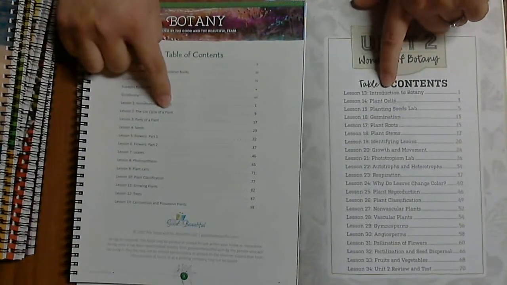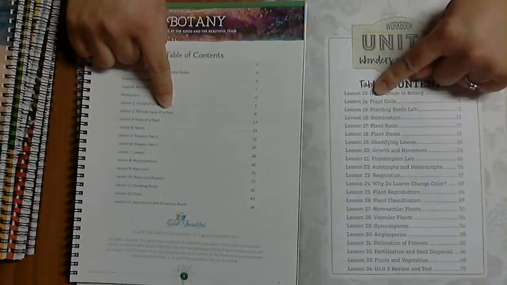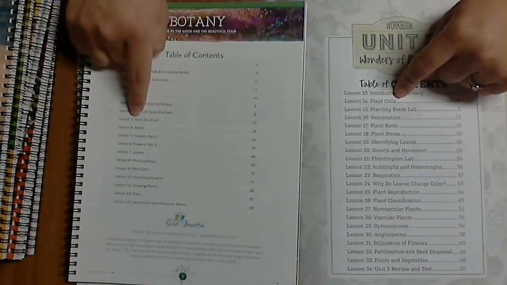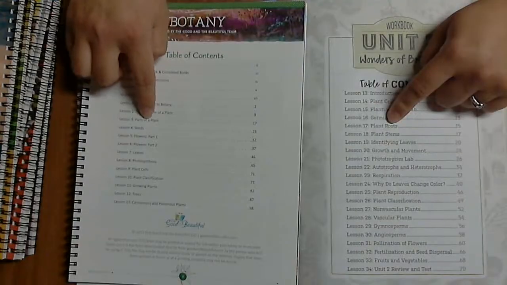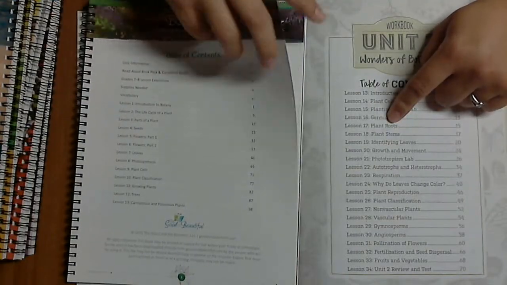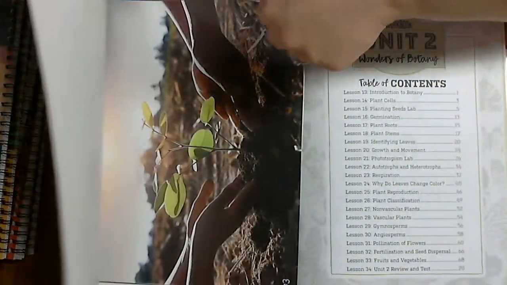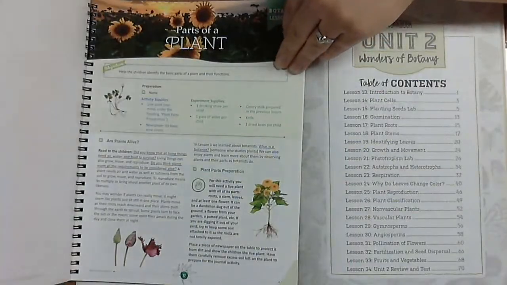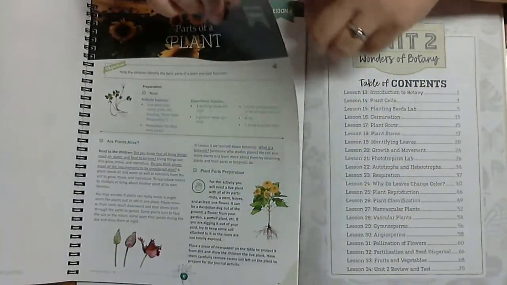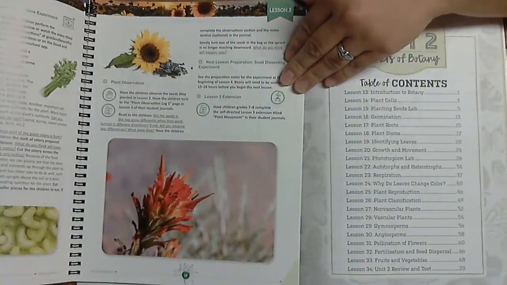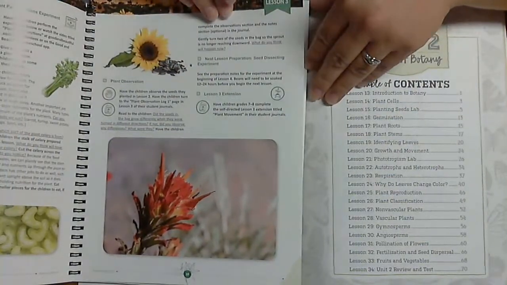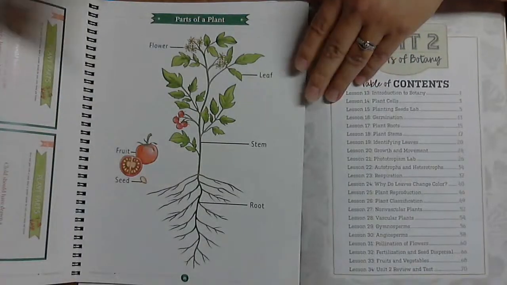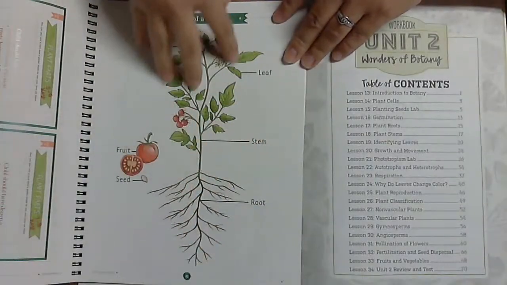And then we have the life cycle of plants. Here we have plant cells. Different parts of the plant. We have the parts of the plant when we talk about them in there. Let's go to that one. Lessons, page 17. Parts of a plant. Here, it's going to cover, where was it? I had to leave in a little diagram. Here, it talks about them all in one, right?